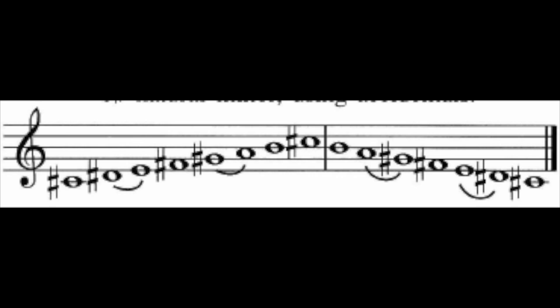So the first thing we're going to do is write out our natural minor scale, including the accidentals next to the notes that need to be there. Remember that we have our semitones between the second and third note and the fifth and sixth note, and we show that here with those little slur lines between those. So here we have C sharp, D sharp, E, F sharp, G sharp, A, B, C sharp, and then moving back down.